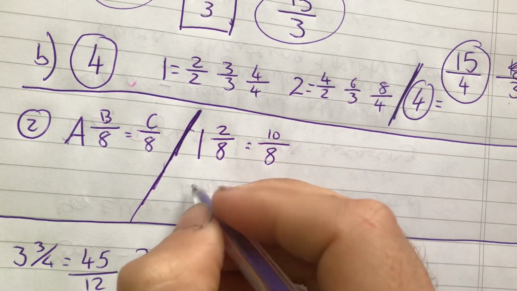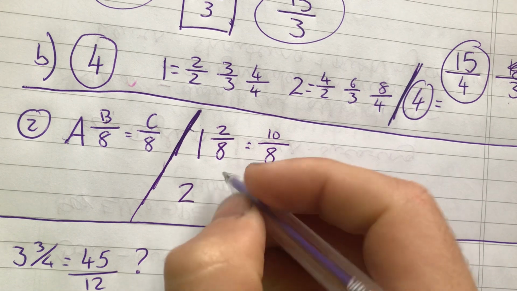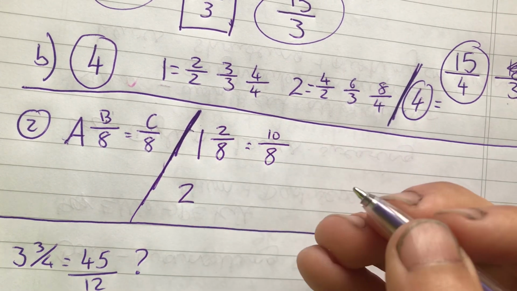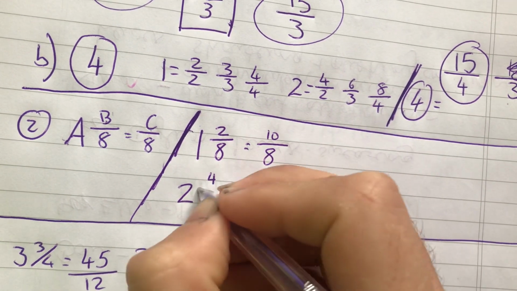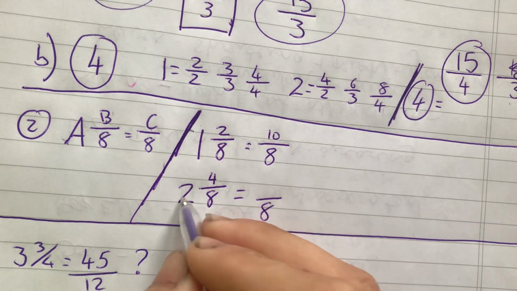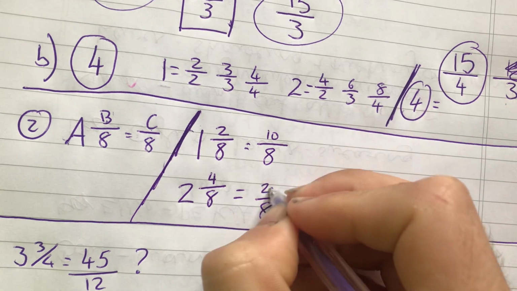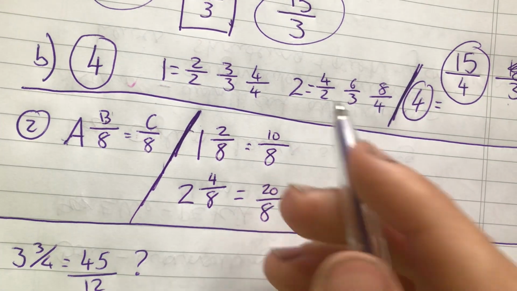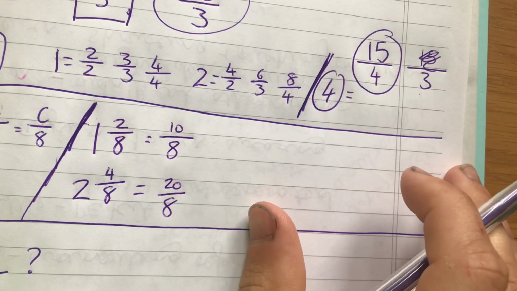Well, now let's make A 2. B is always the double, so that's now 4. What's this one going to be? 8 times 2 is 16, add 4 is 20. C is now 20. It says find all possibilities. There are many, many possibilities.